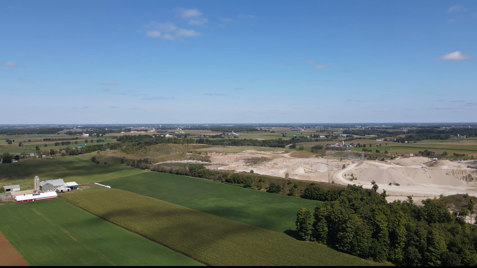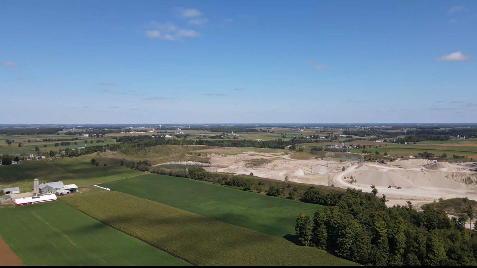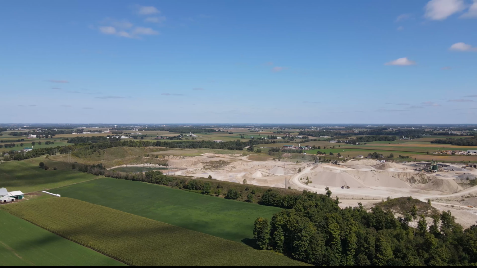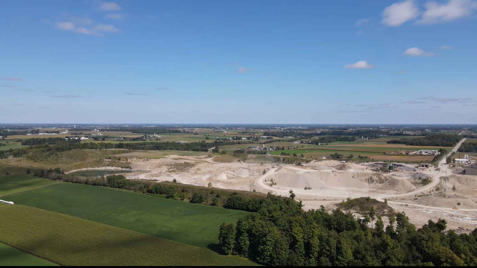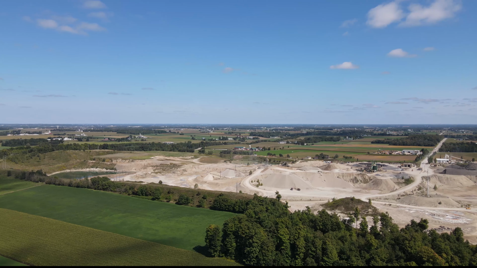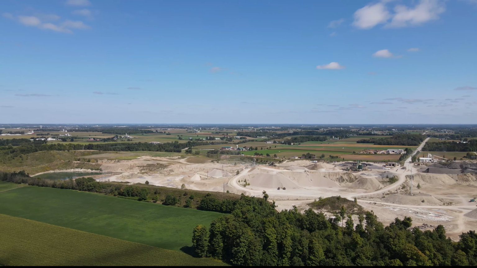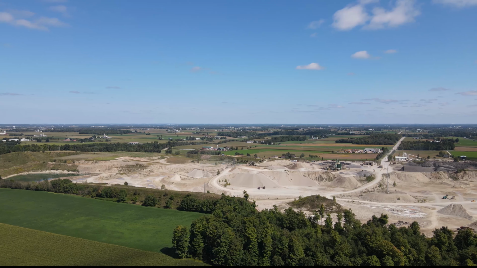It's an important resource for aggregates, as you can see, and so it's important to manage the moraine properly, because there are also a lot of other activities. We're building the city on the moraine. We're also using the water resources, the aquifers of the Waterloo Moraine. So a lot of different activities.